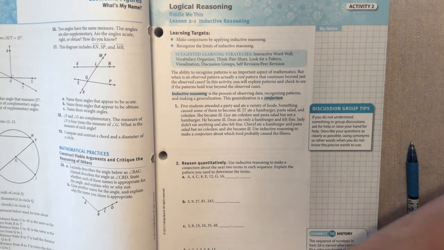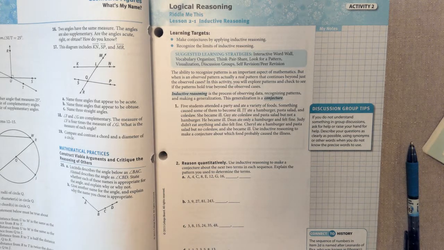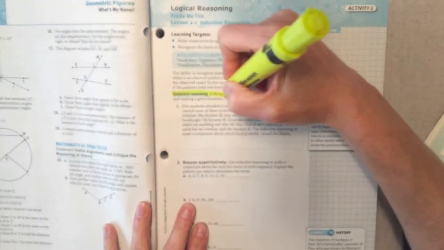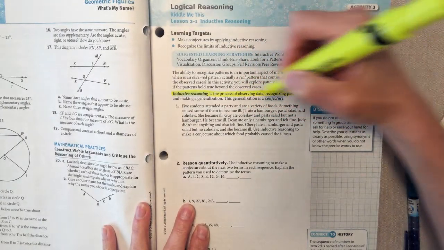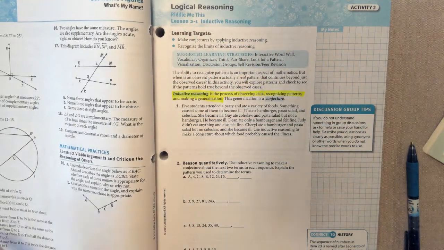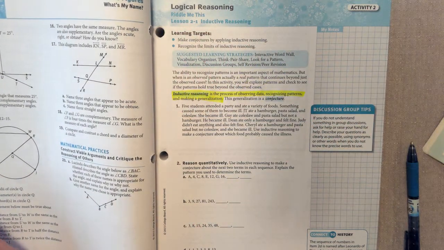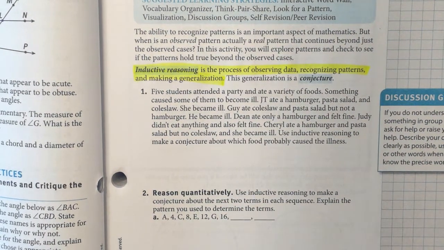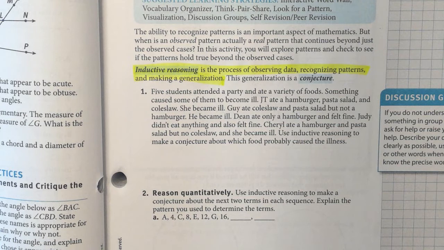As we take a look at this concept of reasoning, inductive reasoning is the process of observing data, recognizing patterns, and making a generalization. So talking about making a prediction. Something that you could think about in nature.